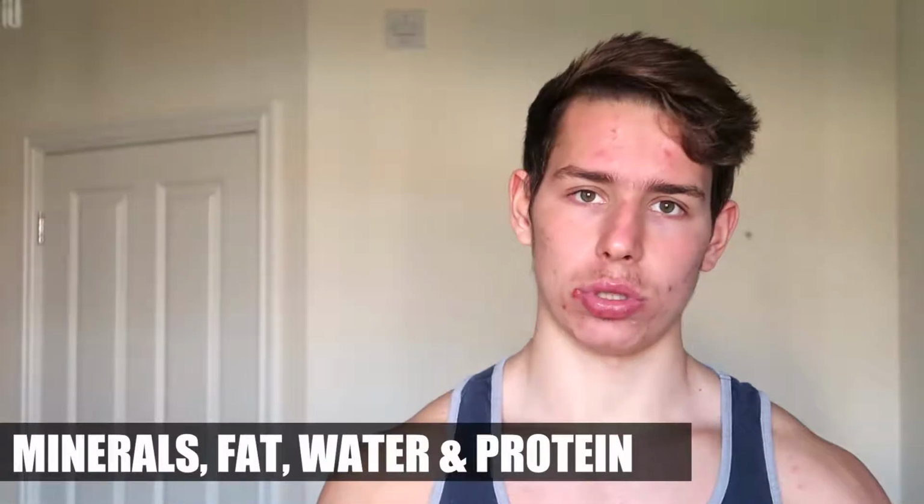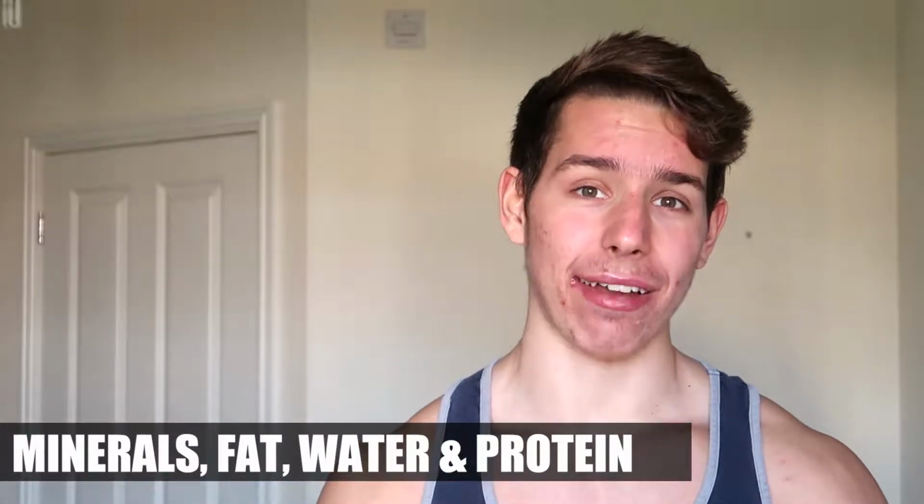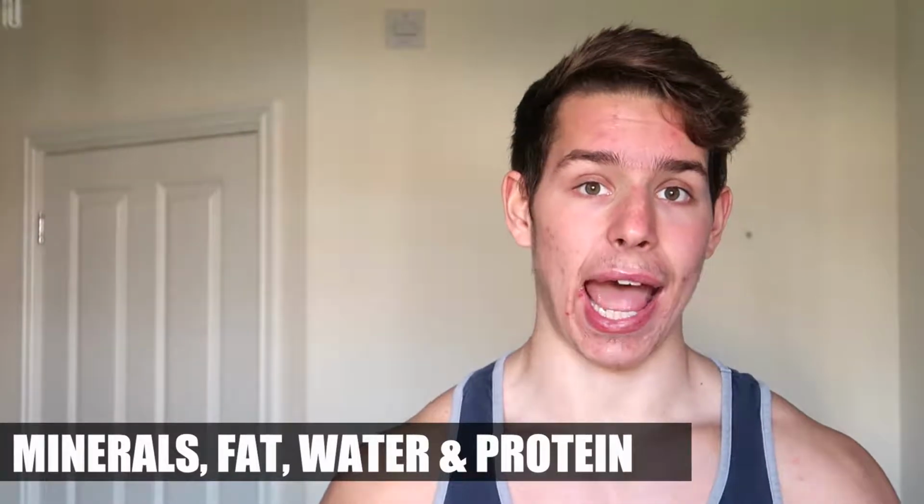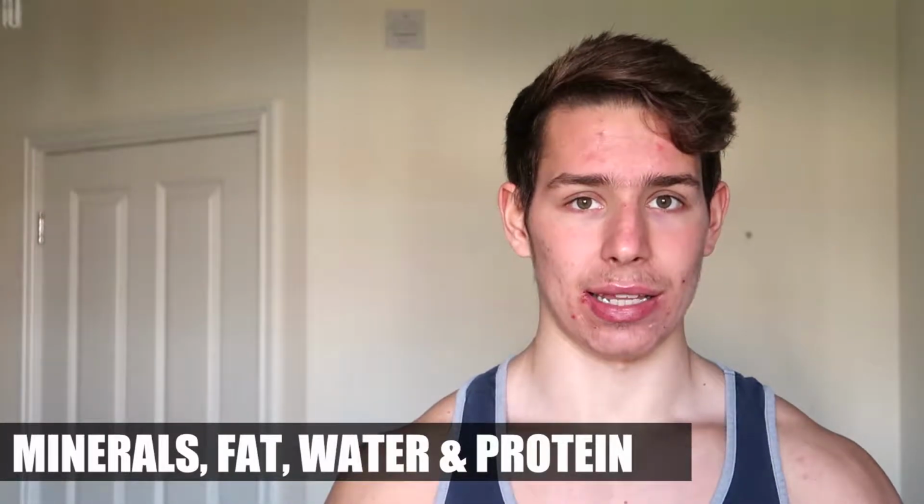So probably the best measurement of body fat percentage overall is the 4-compartment model, right? This is where you measure the minerals, the fat, the water, and the protein. And one thing I have to stress is that it's not cheap, it's extremely expensive. However, it's really good because the assumption of the fat-free mass density is not made. So here's what it involves.